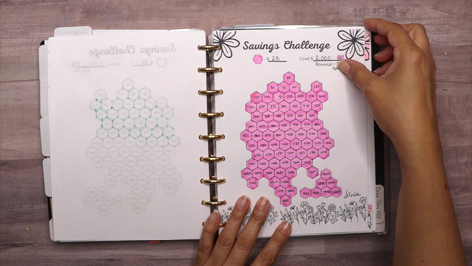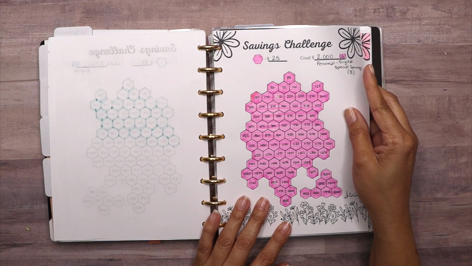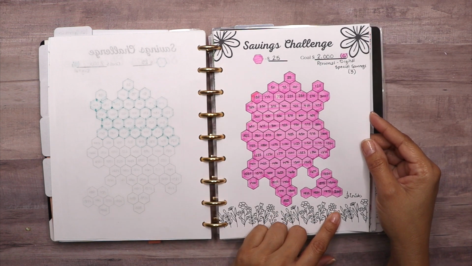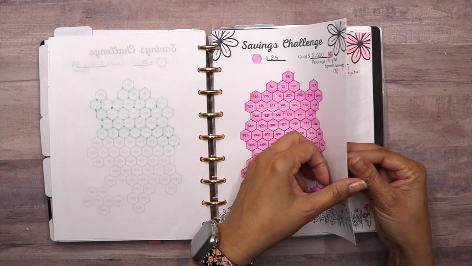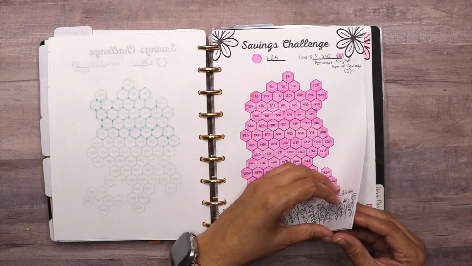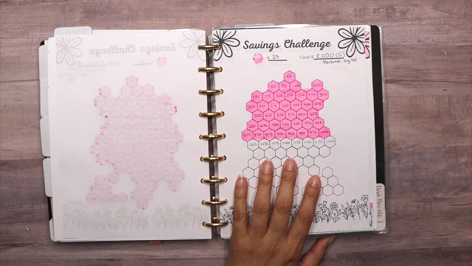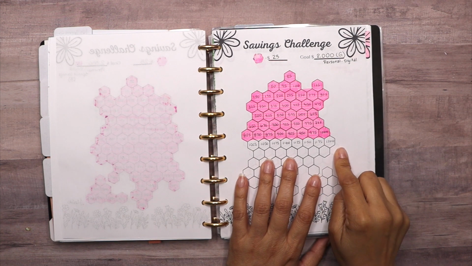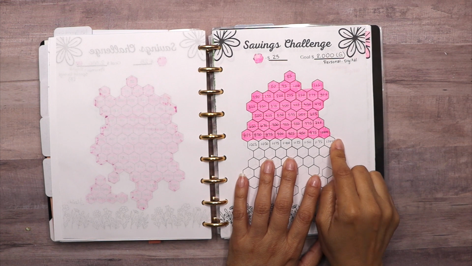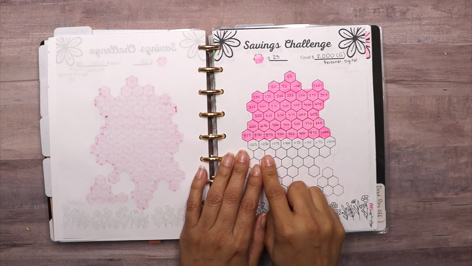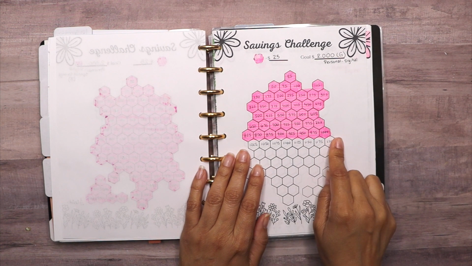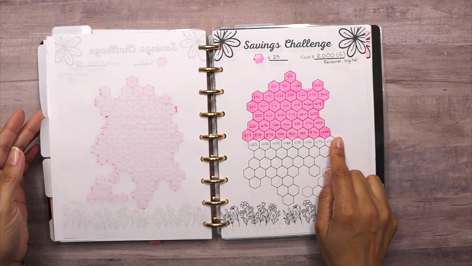This is mine. This is the one that I'm using for myself. I already saved up 2,000. So I think I started a new sheet. Yes. I haven't filled this out yet. So I'm going to the next 2,000. So I already have 1,000 and change, I think. No, I have 3,000. Let's see.